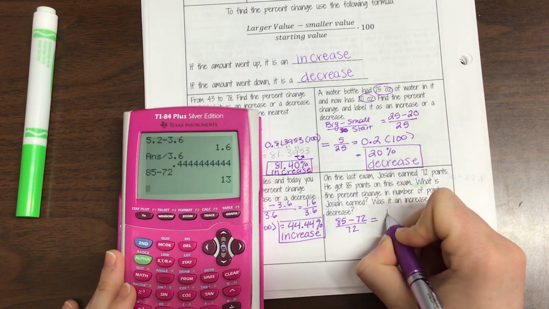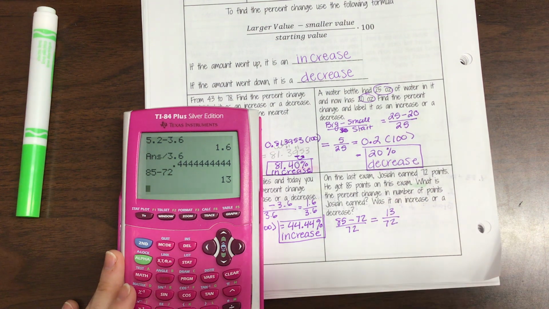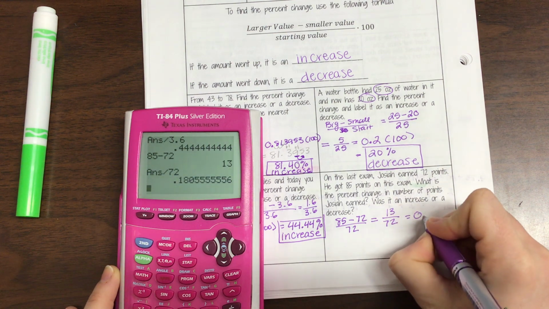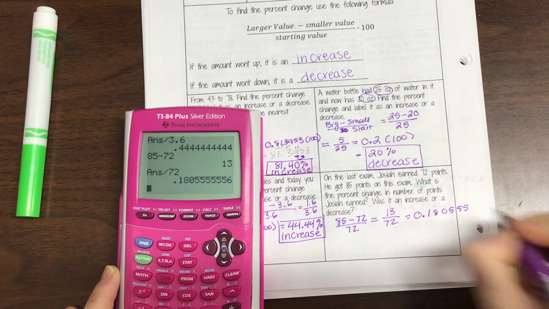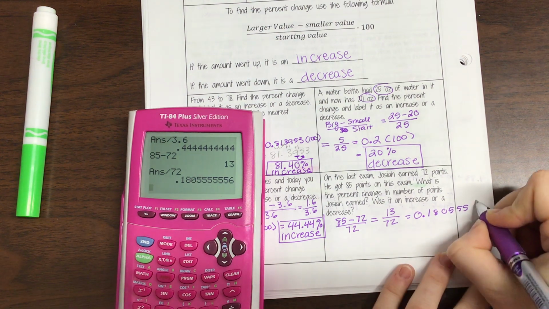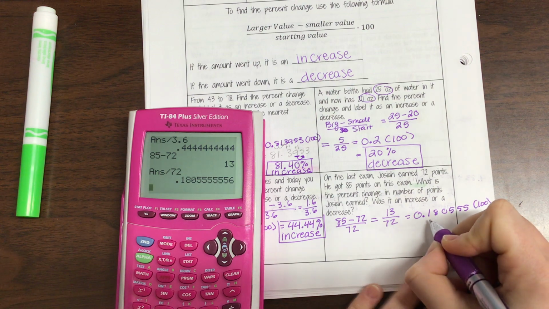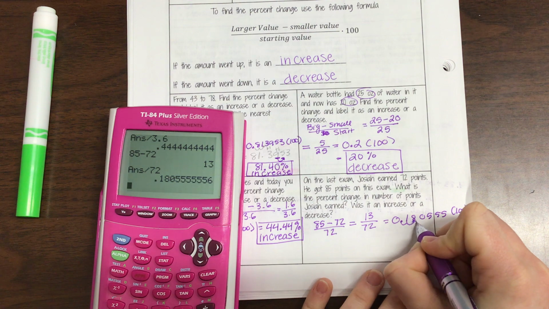85 minus 72 is 13. So then now we have 13 divided by 72, which is 0.180555. So then we multiply that by 100, which moves the decimal place 2 places to the right. 1, 2.